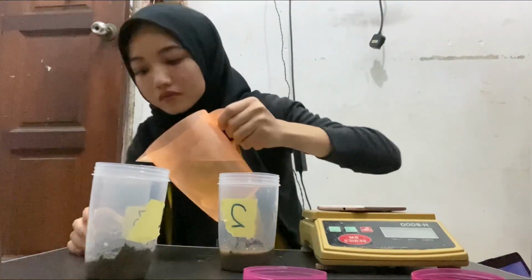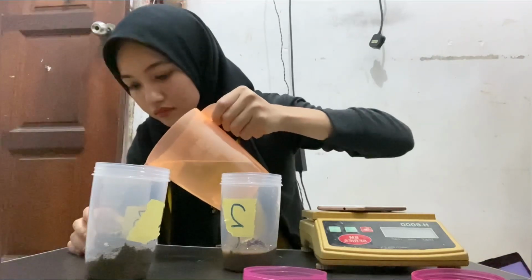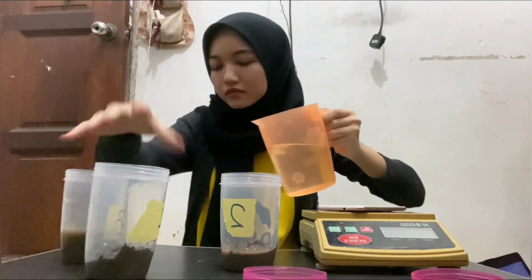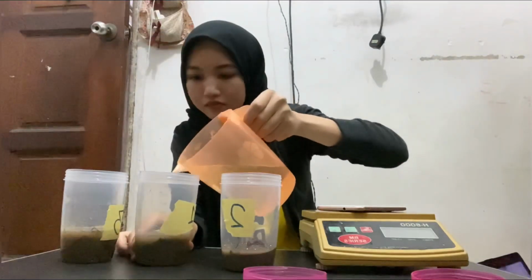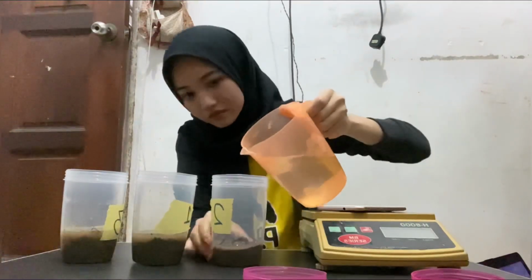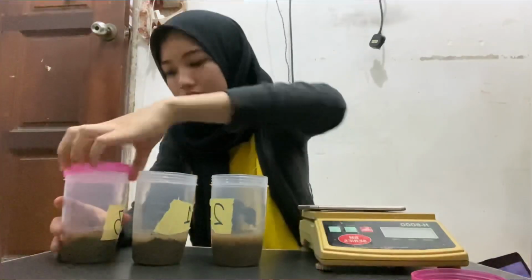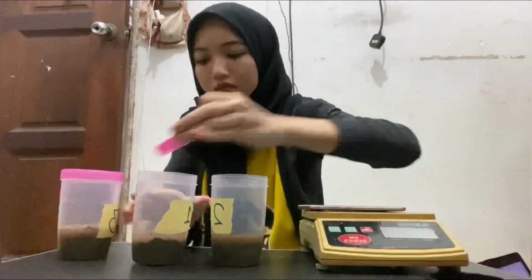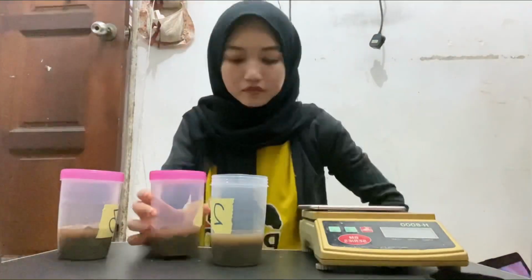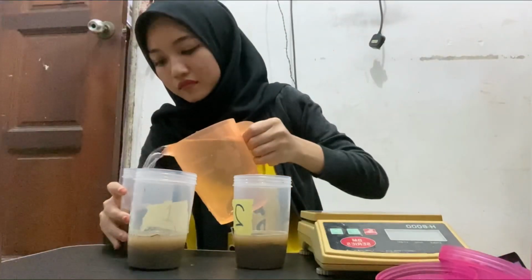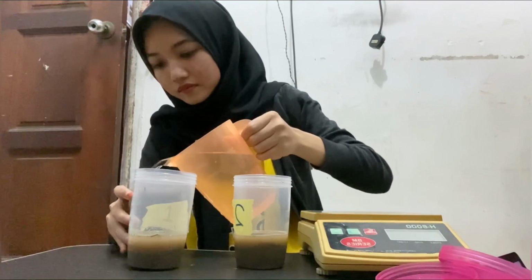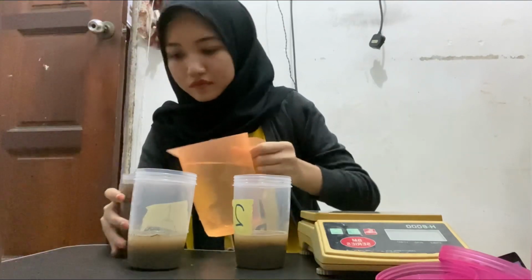Pour some water in the bottle to make sure that all the soil is fully soaked and leave it for around 10 to 30 minutes. After the soil is fully soaked, fill the bottle full with water and record the mass of the soaked soil and the bottle.